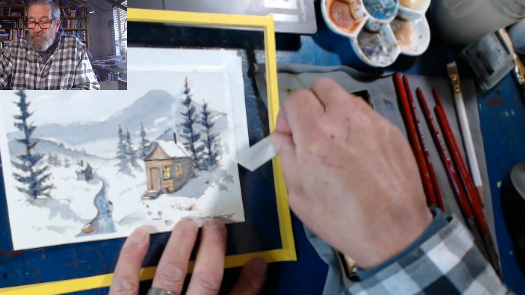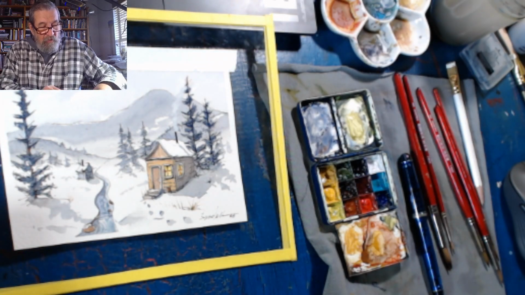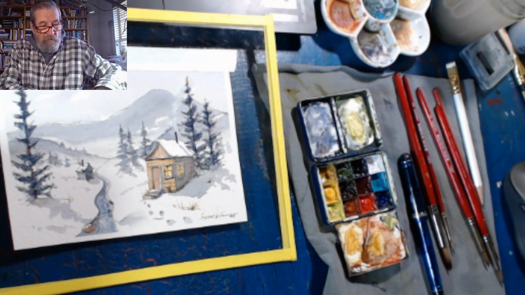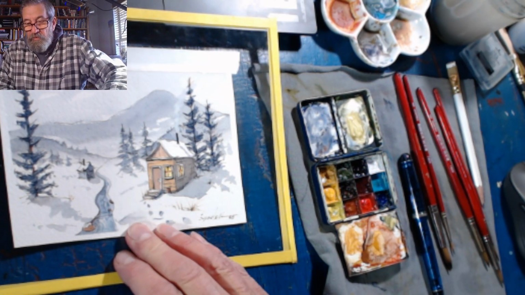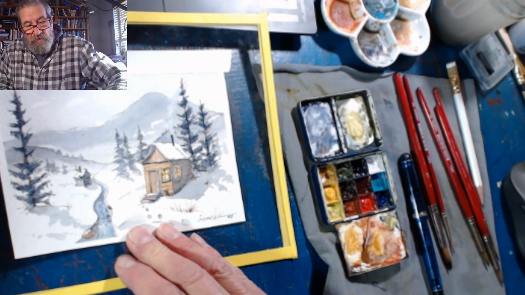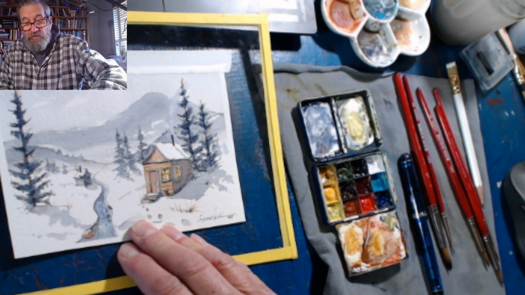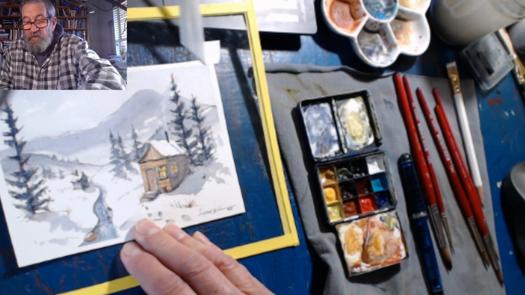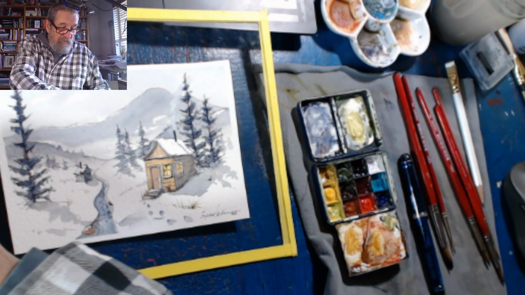There's a lot of ways to do snow. This is just a quick way. If you sit somewhere and it's snowing and you'd like to record the event, to remember, oh, I was stuck there in that place because the snow came down so heavy, and make a memory.